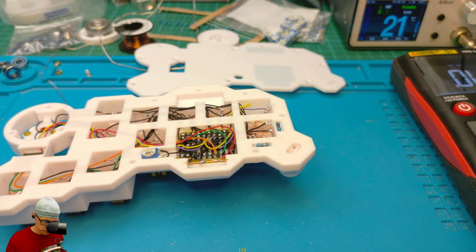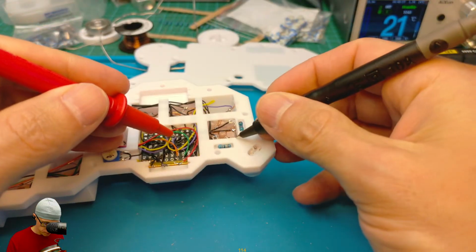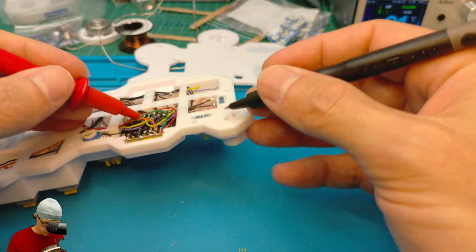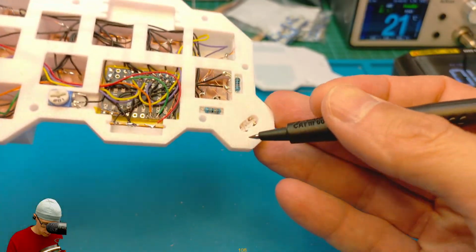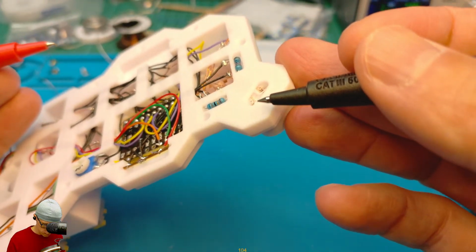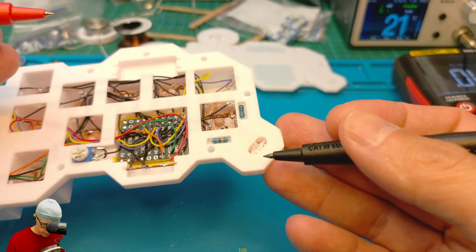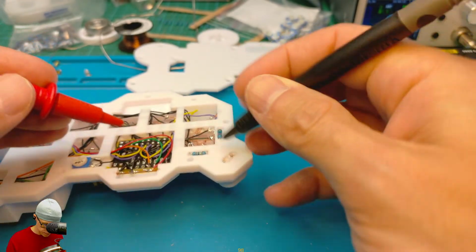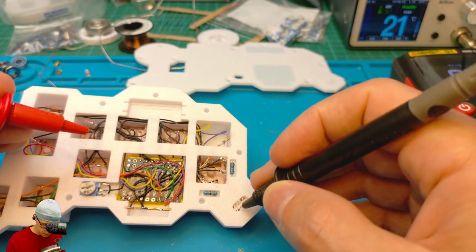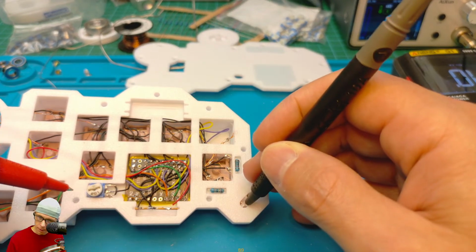Kind of hard to believe. Okay, so this one is... Now let's check diodes over here first.